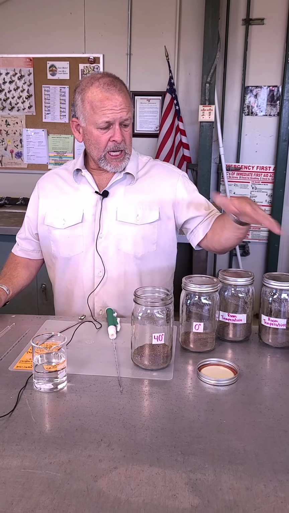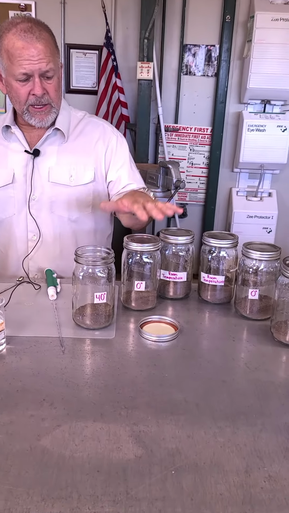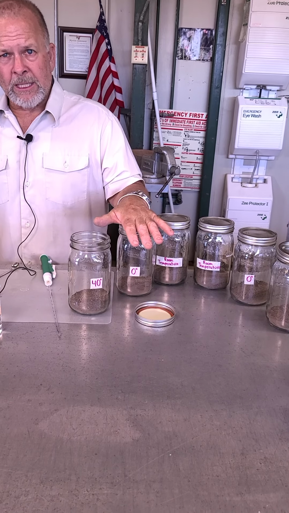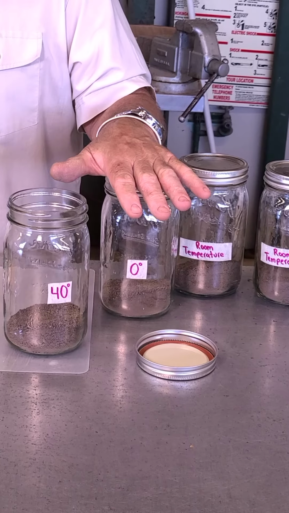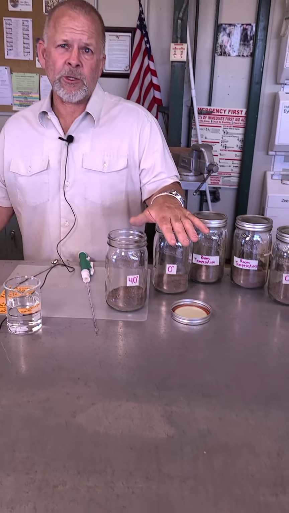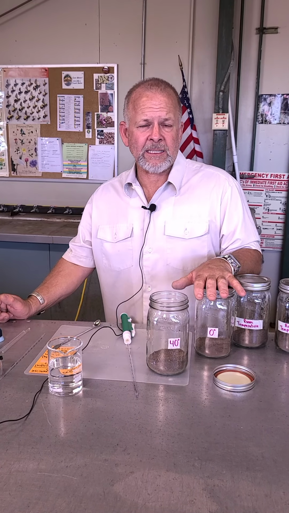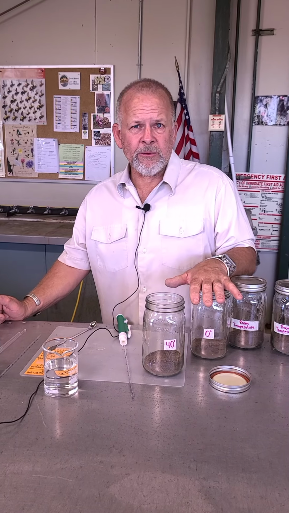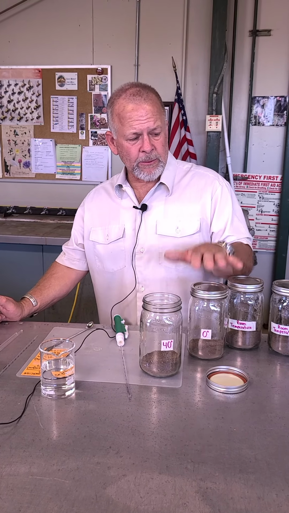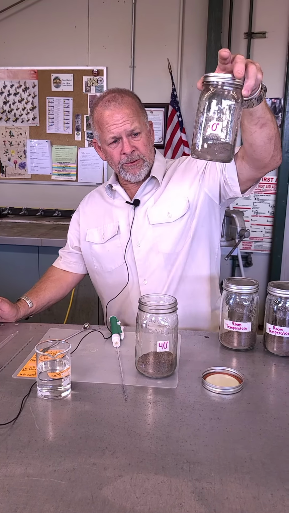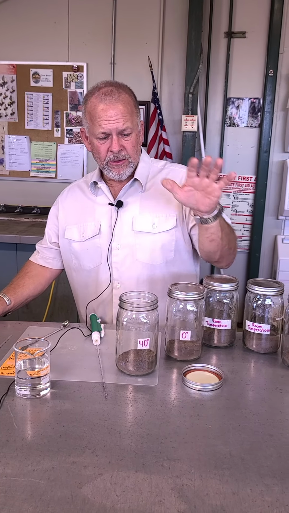So we've already got them all measured out. It's not critical that you put exactly the same amount of soil in it. What is critical is that you measure how much soil you actually put in. But it's easier just to go ahead and put everything on a balance and get the exact same amount of soil in each one of your microcosms. So that's what we've done. This is what 150 grams of this soil looks like. So we've already done that.